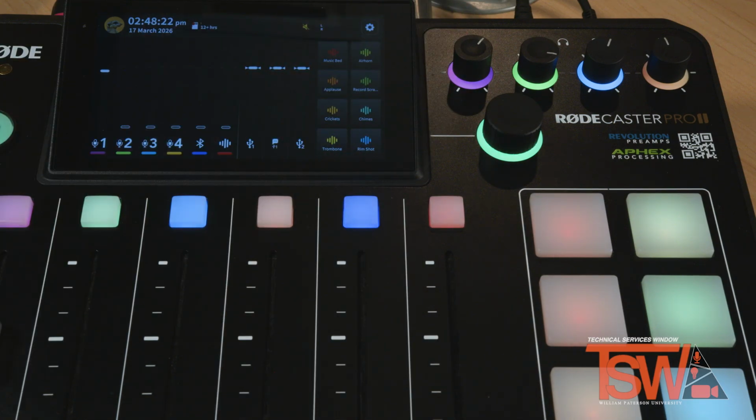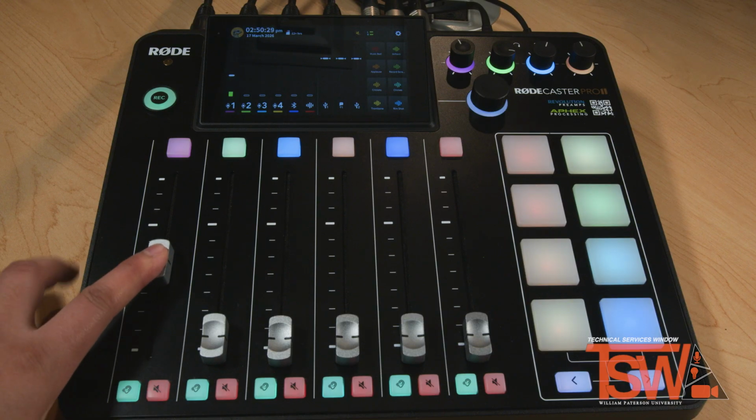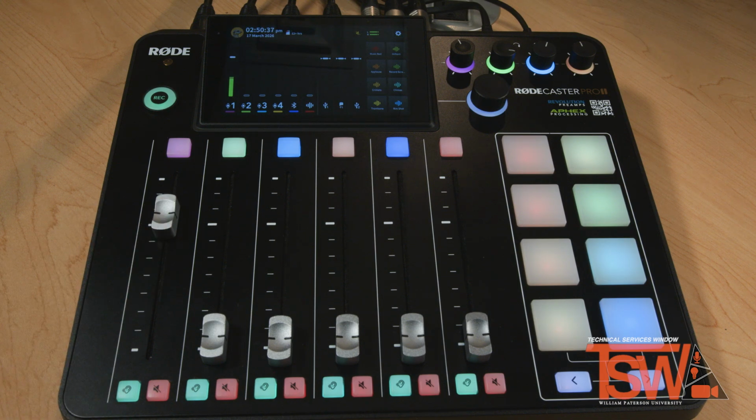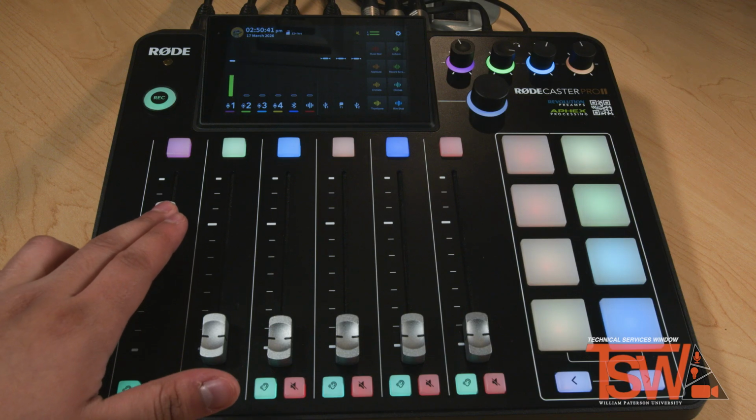Now that everything is set up, let's increase the level of the microphone. On the RodeCaster, each microphone has its own fader on the bottom row. To raise the level of a microphone, simply push the fader up. As you raise the fader, you will see the audio meter on the screen begin to rise. This shows how much audio is coming through. Speak into the mic while adjusting, and make sure to keep a consistent distance to get a clean sound.